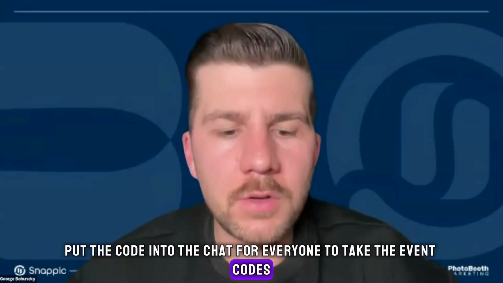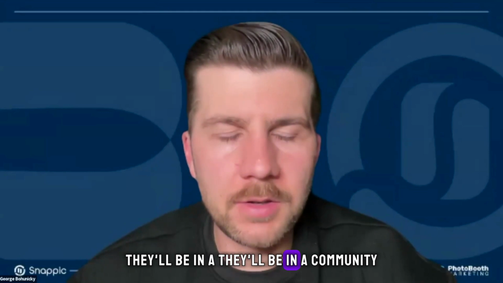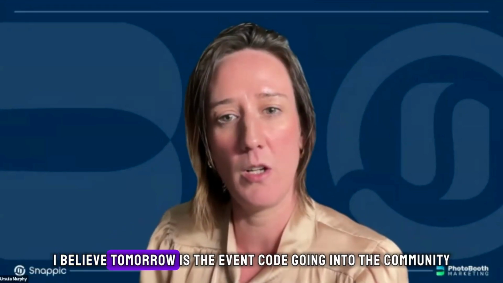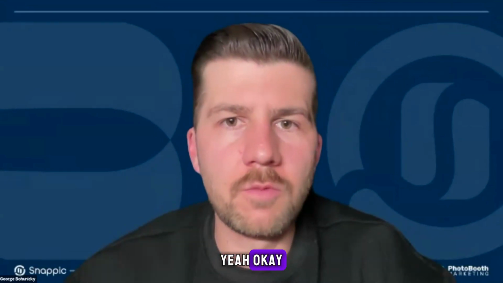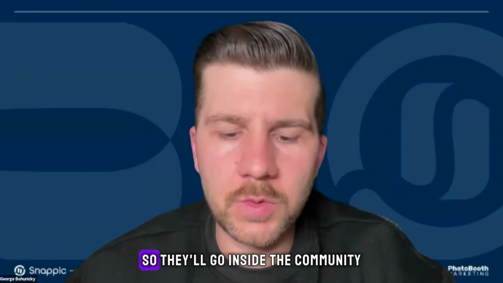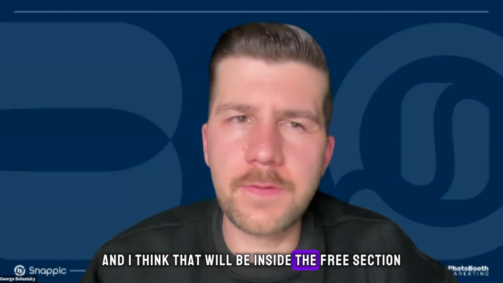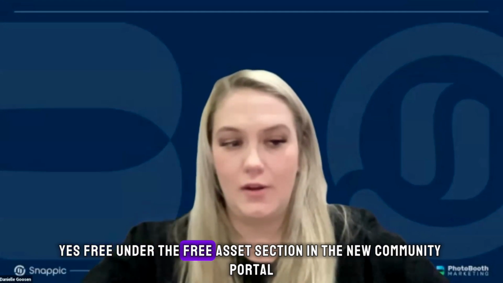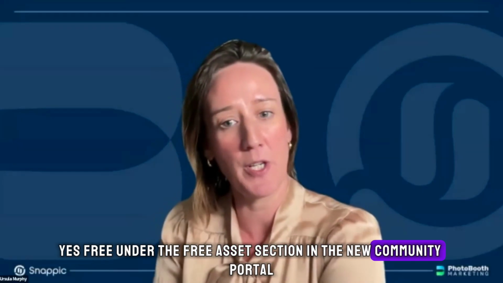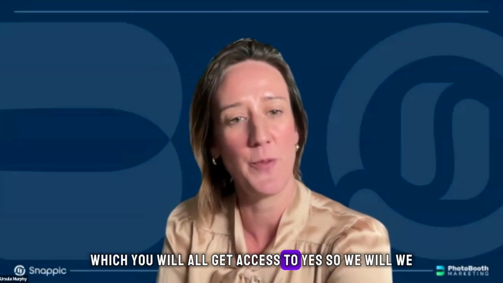The event codes, they'll be in the community, I believe tomorrow. Is the event code going into the community? Yeah. Okay. Right now we don't have them created, so they'll go inside the community, and I think that will be inside the free section. Yes, free asset. Under the free asset section in the new community portal, which you will all get access to.